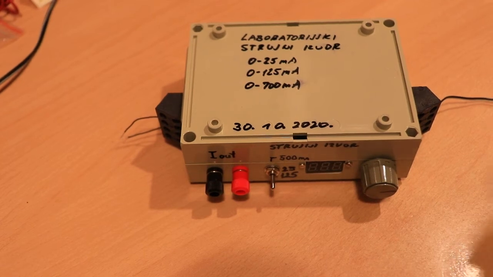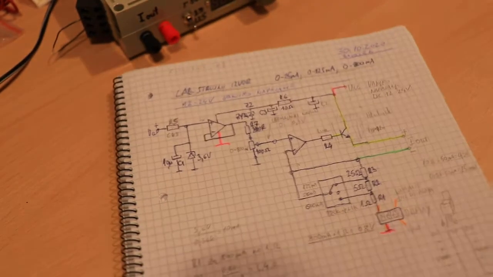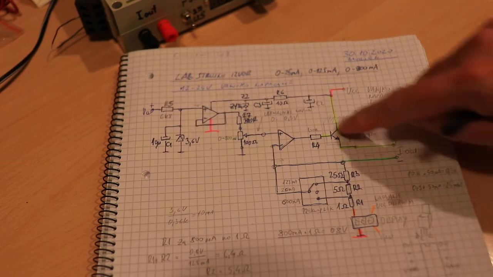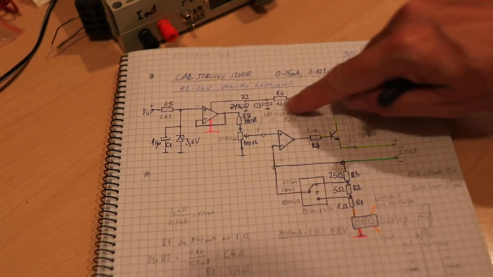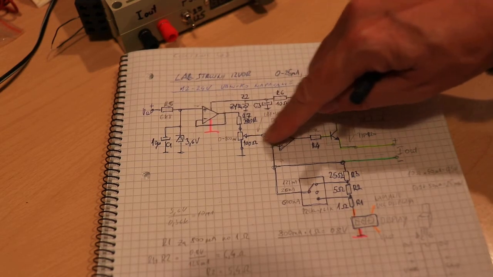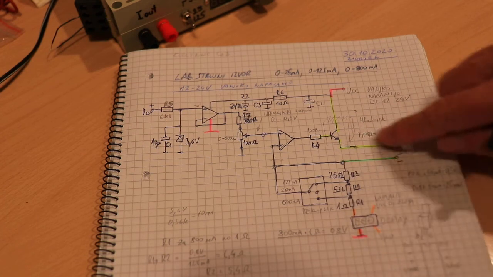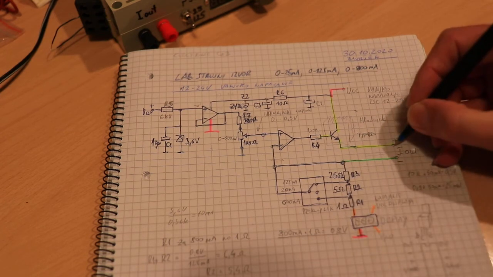I'm still talking about the lab current source, and now I am talking about design considerations. Here is the complete schematic. I already have explained the output stage, where we have a reference voltage and we adjust the current, and the feedback resistor determines the output current on our output terminals.